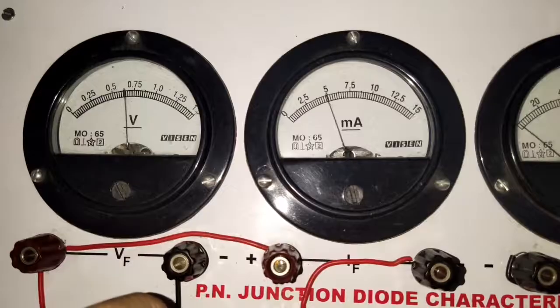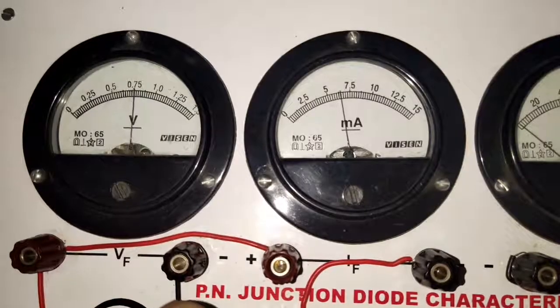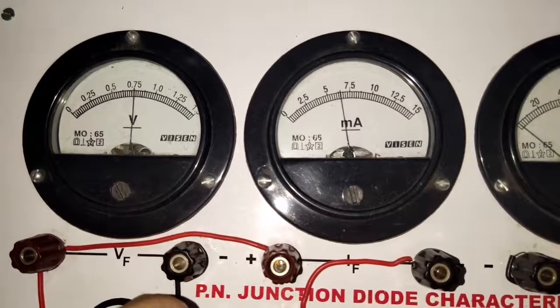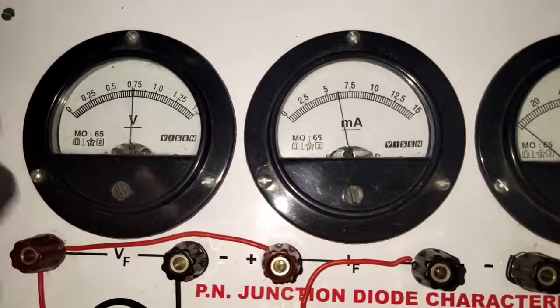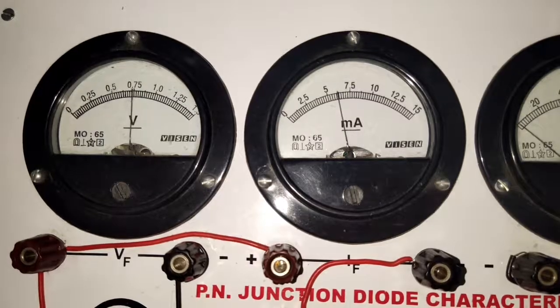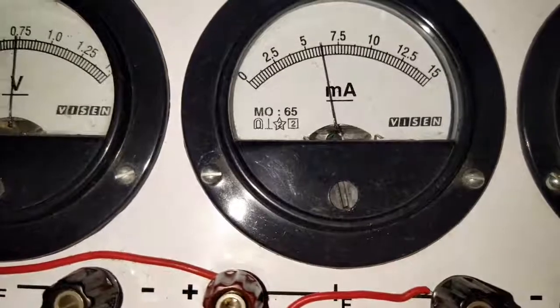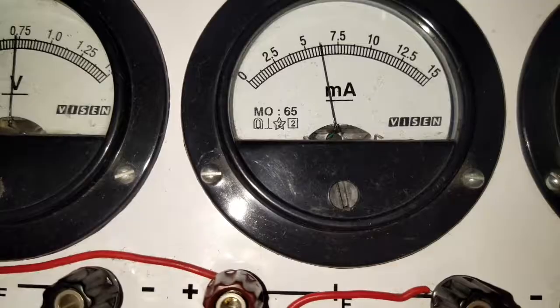Next, 30 divisions on the voltmeter. Okay, and the milliammeter divisions, you can note it down and post it in the chat box.